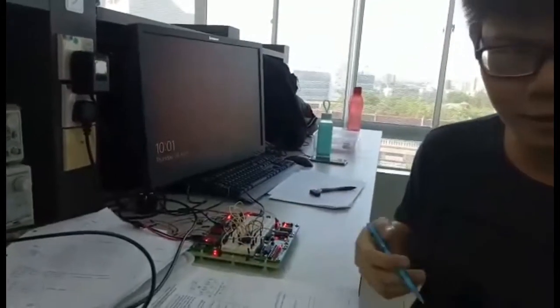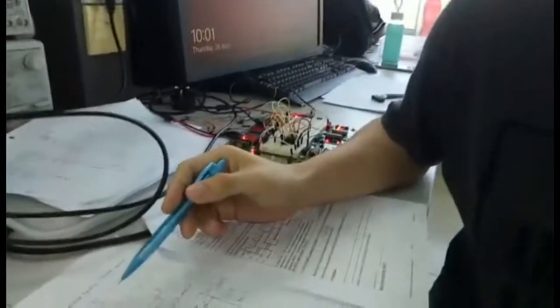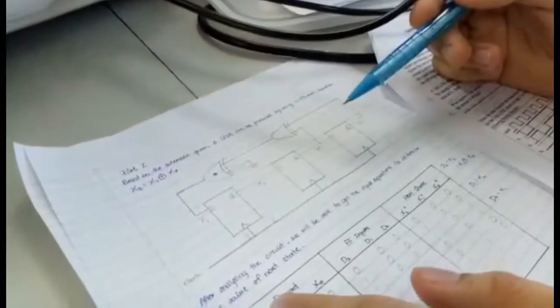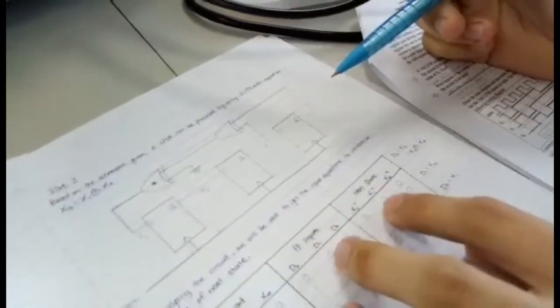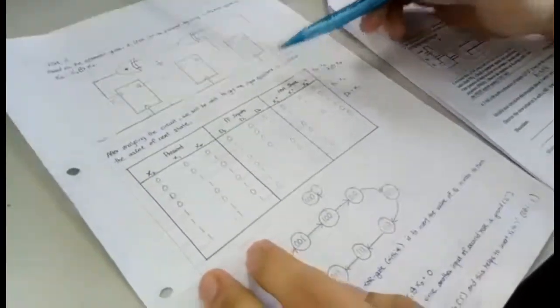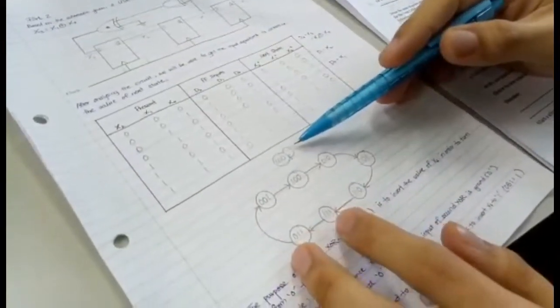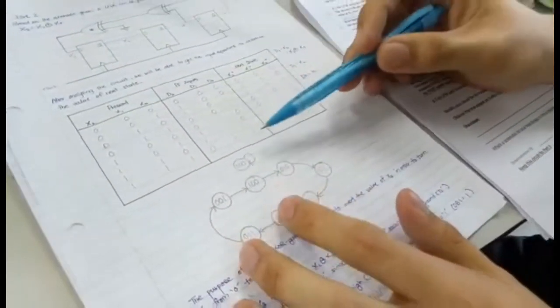I would like to talk about part 2. We are given a schematic, and after we analyze the schematic, we can expect the next state of each present state, and we come up with the state transition diagram. And there are two possible sequences.